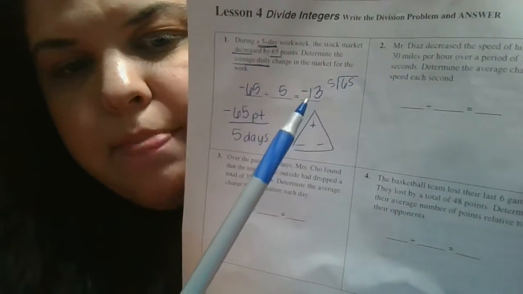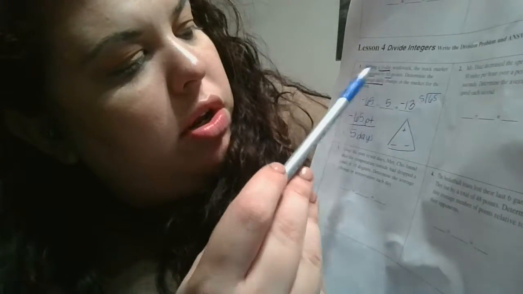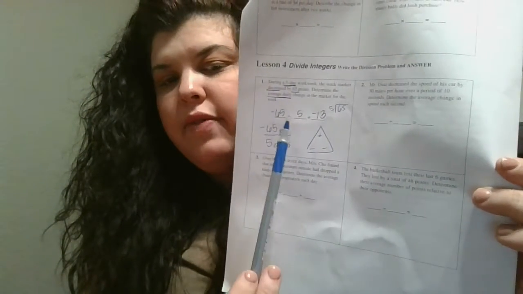Okay, so let's see, does that make sense? So that means I dropped negative 13 points every day. That makes sense because I dropped a total of 65 points. Okay, let's go to the back. Now the back is bonus, so don't worry about the back until you do the whole front. And I know you got this. We're almost ready for you to do it without me.